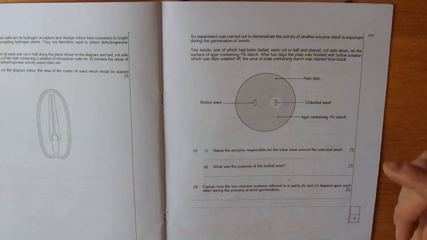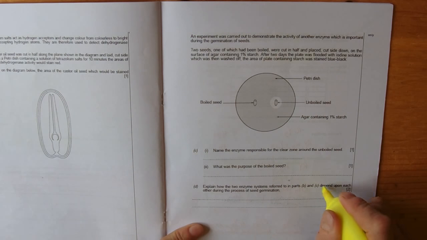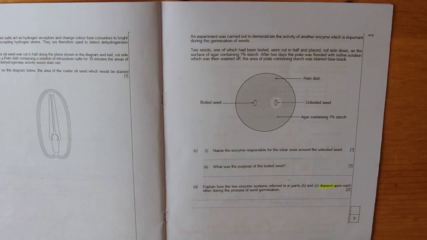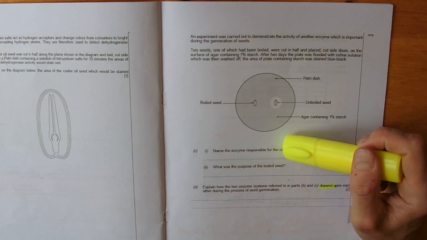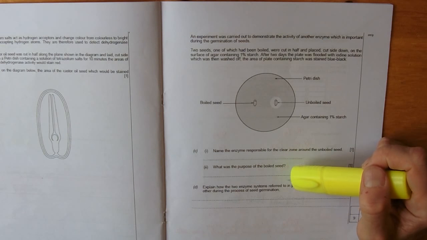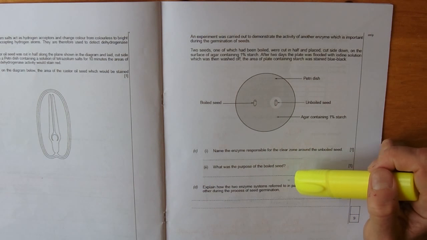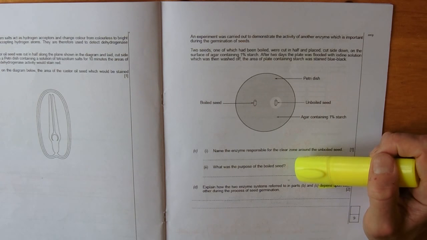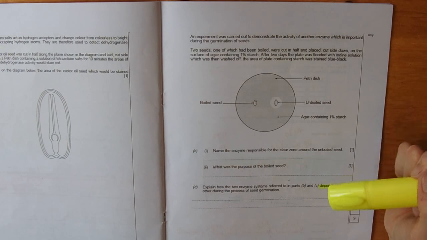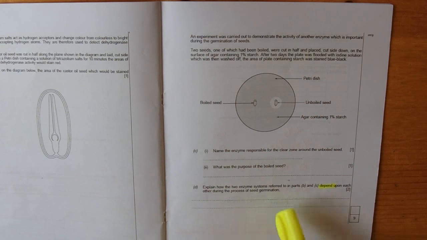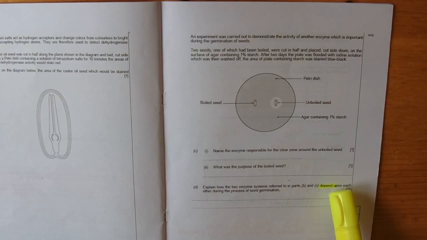This last part's really complicated. This is how 2 enzyme systems depend on each other. So one enzyme produces something that helps the other enzyme, and then in turn the other enzyme gives us something that will enable the first enzyme to exist. So don't just give us descriptions of what the enzymes do. How do they depend on each other? That's really difficult.